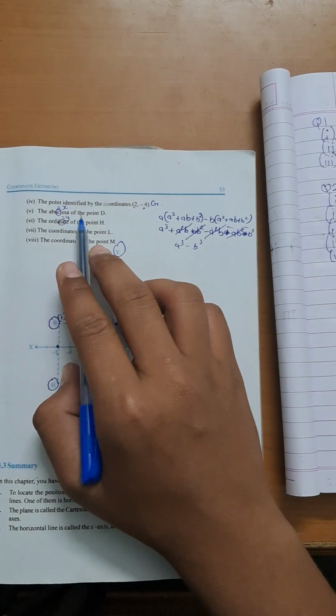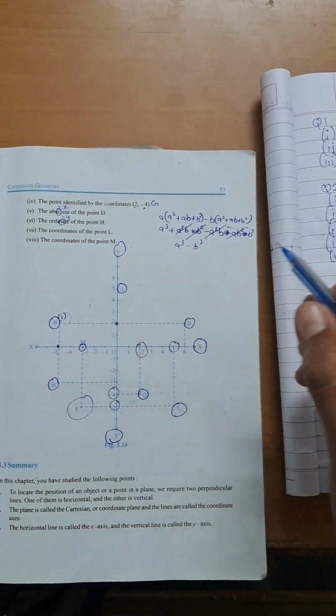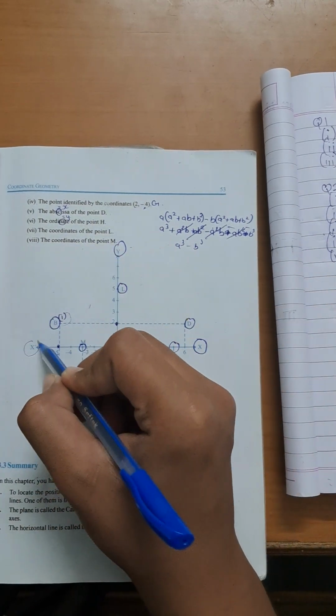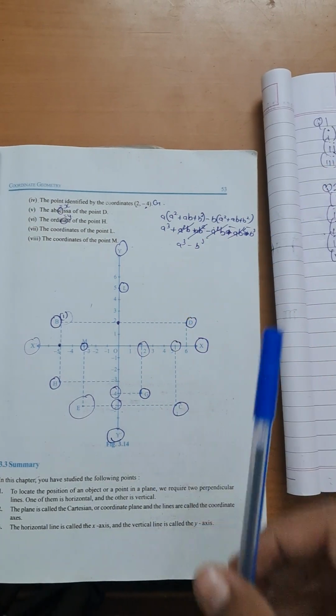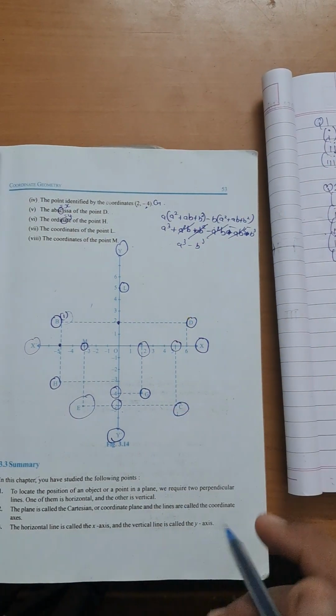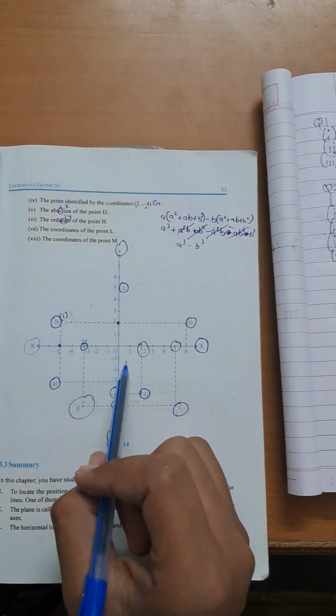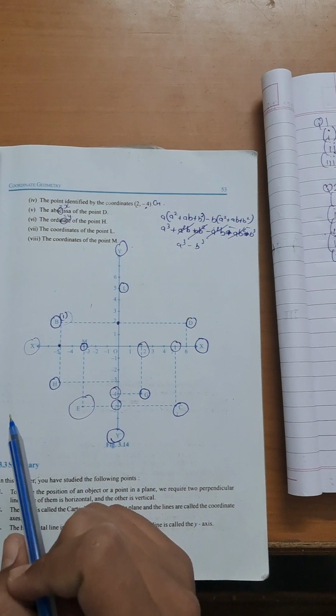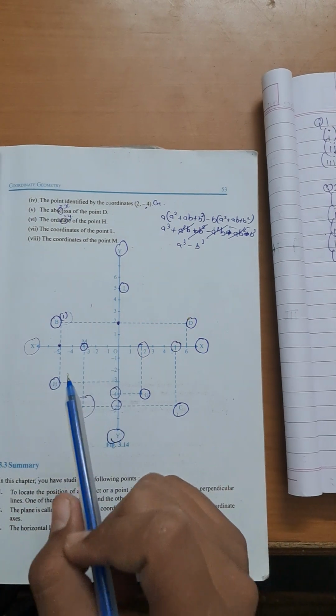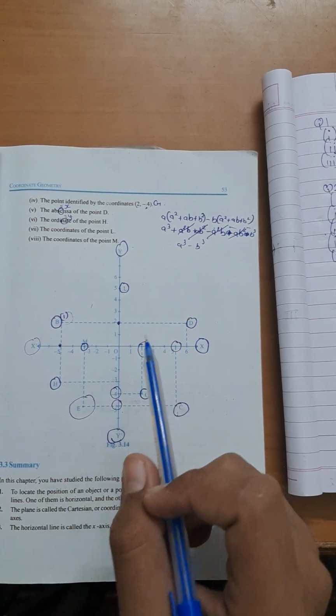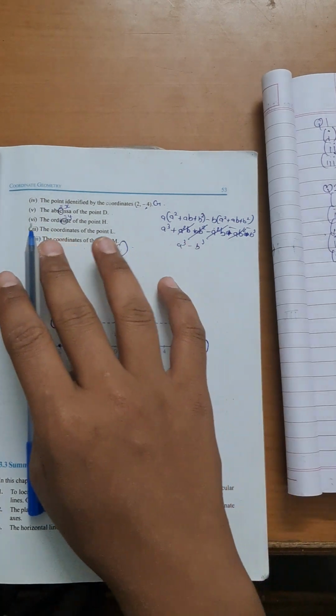Now let's see question number 5. The abscissa of point D. What is meant by abscissa? X-axis. Yes, students, abscissa is the x-axis. So on the abscissa, which point is lying? Wait for 2 minutes, students.